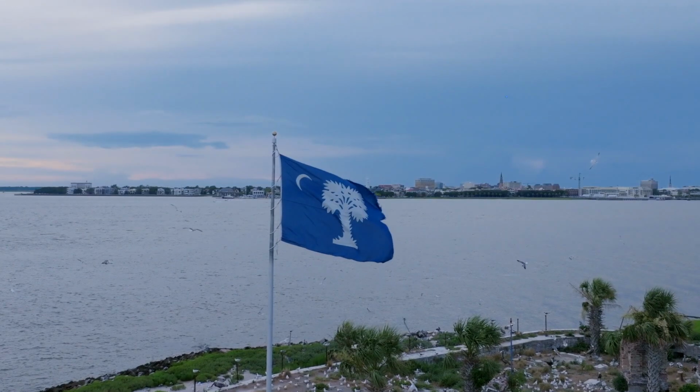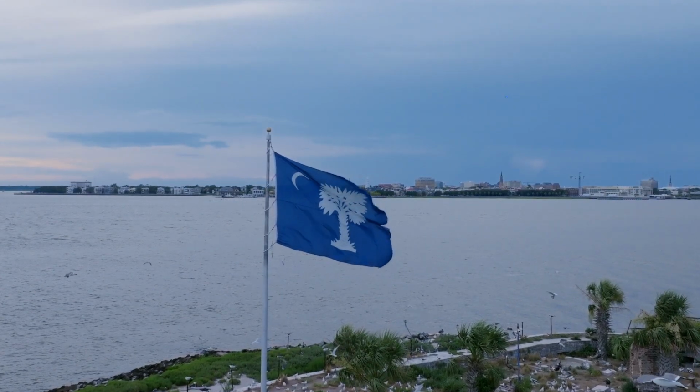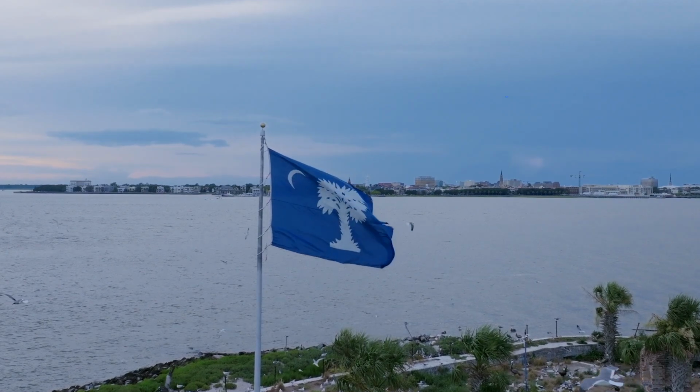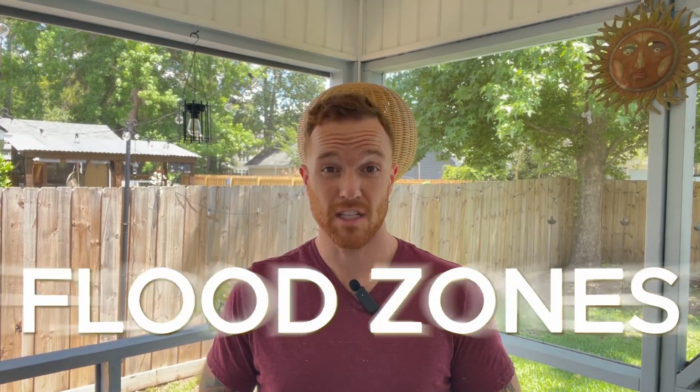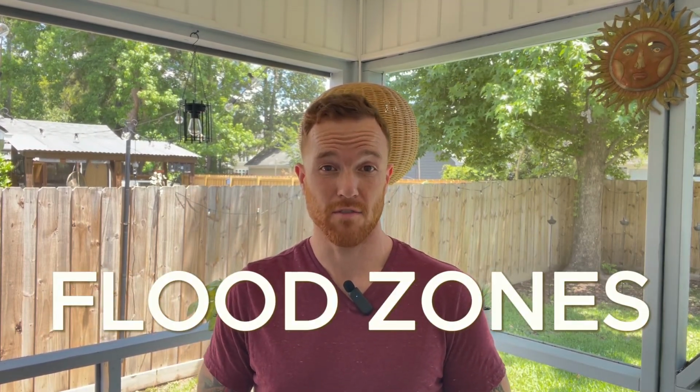Hundreds of people move to Charleston each and every year to enjoy the sun, the sand, and the water. But there's a downside to this that a lot of people don't consider when they're buying a house in Charleston. That's right, flood zones. We're going to talk about flood zones today.